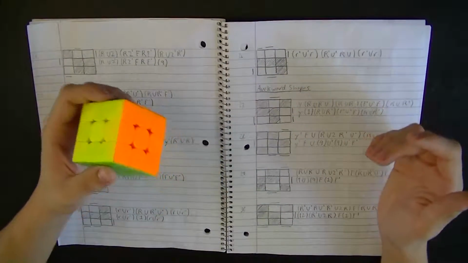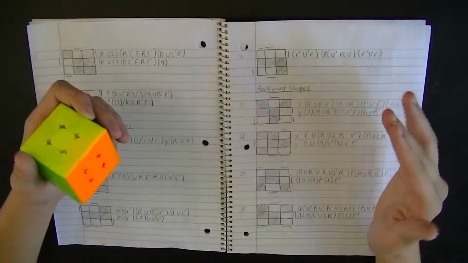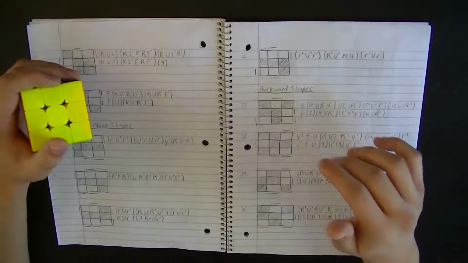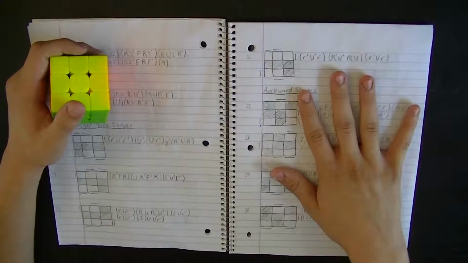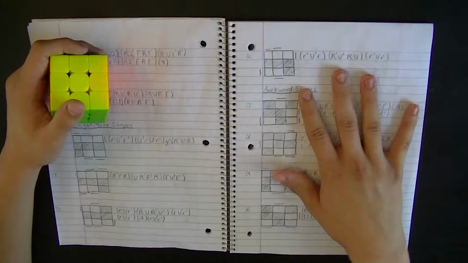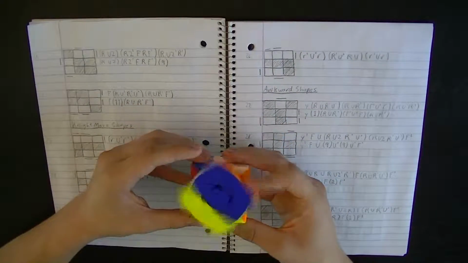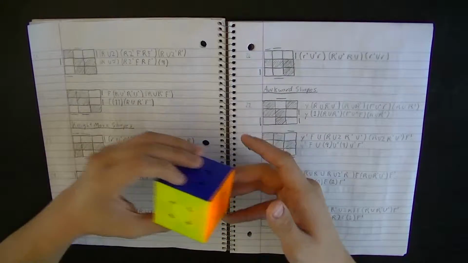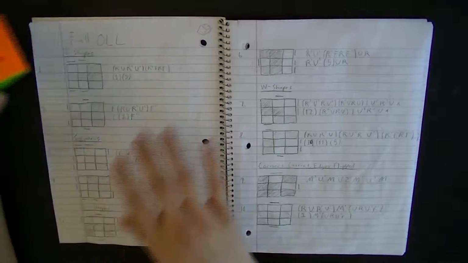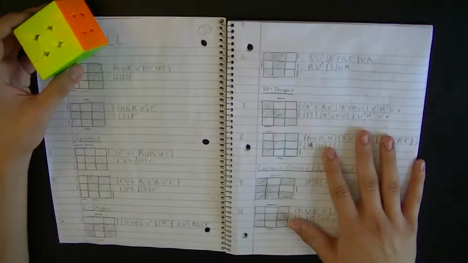So, as predicted, I got to algorithm 26 and everything started going downhill from there. I was able to repeat algorithm 26 without looking at it, and then I went back and started redoing some of these algorithms. These first 2 pages I've got down pretty good.